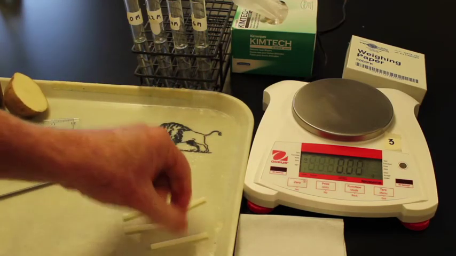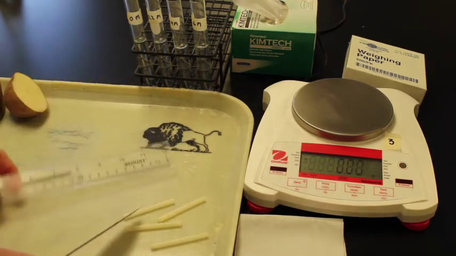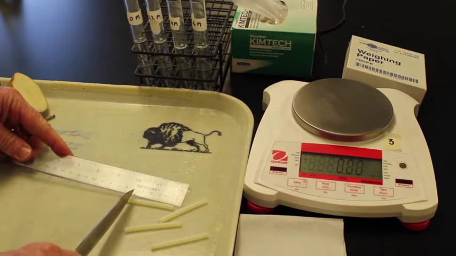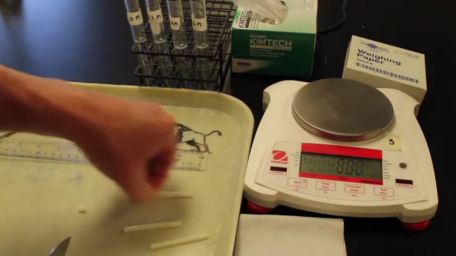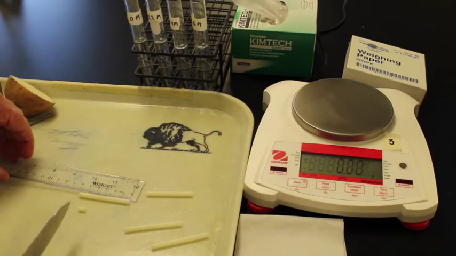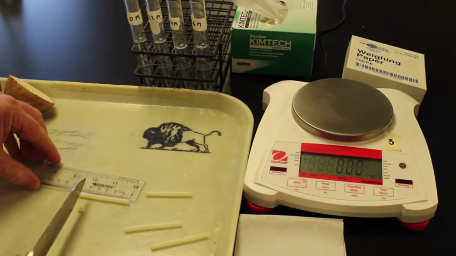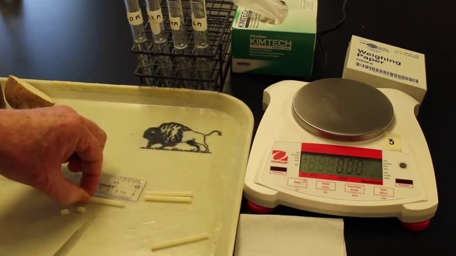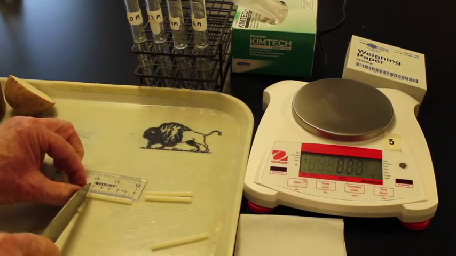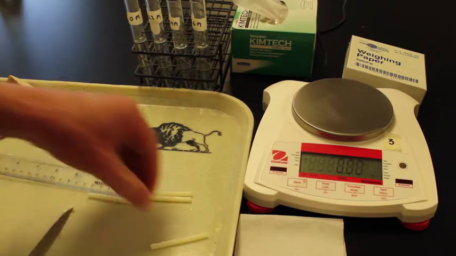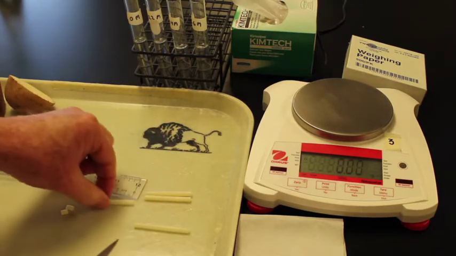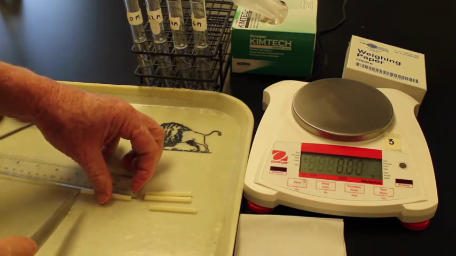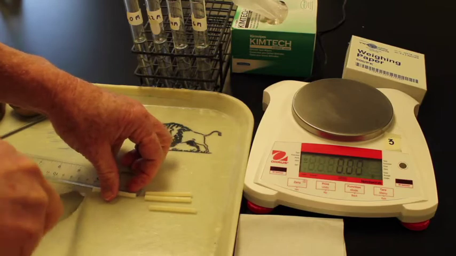I'm going to make sure then they're exactly 5 centimeters. 1, 2, 3, 4.